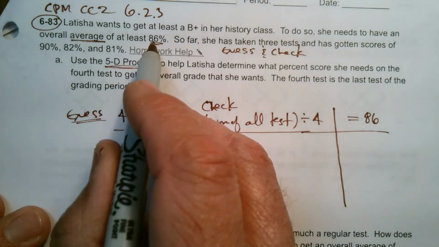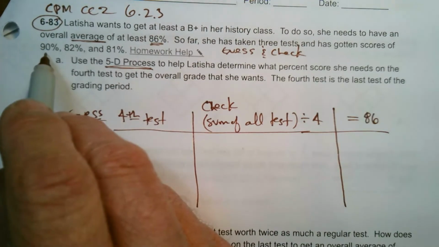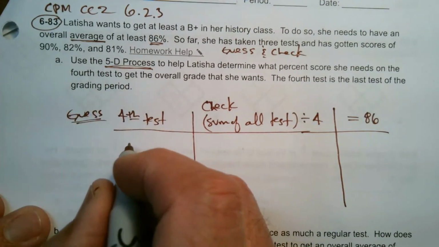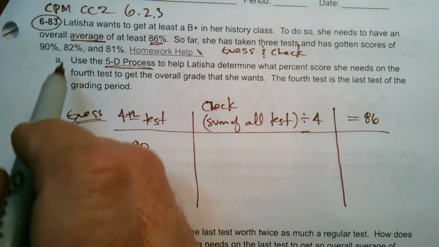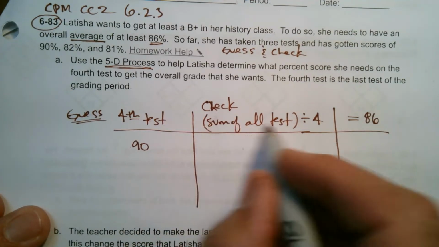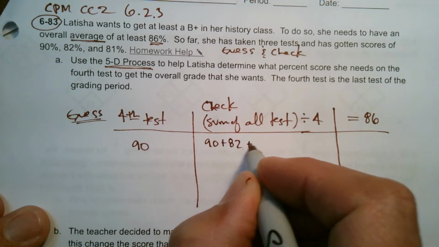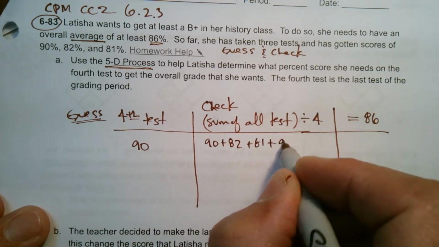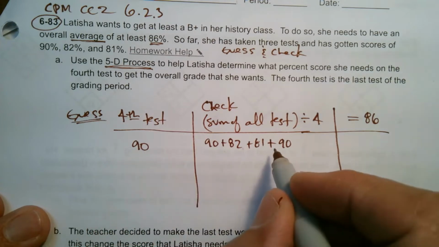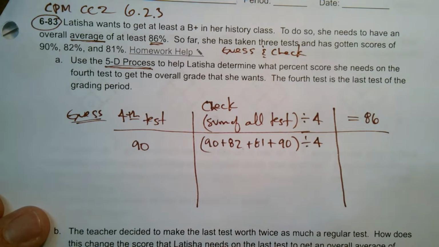Let's see, 86. Let me just think what she might need. Let's just go with 90. Let's start with 90. What if she gets a 90? Right? If we guess 90 right now, the sum of all of them would be the 90 plus 82 plus 81 plus the new one, the new 90. If I add all that up and divide by 4, do I get 86?